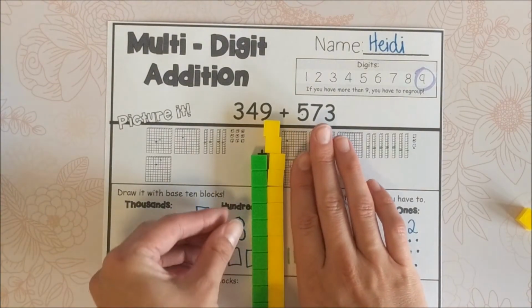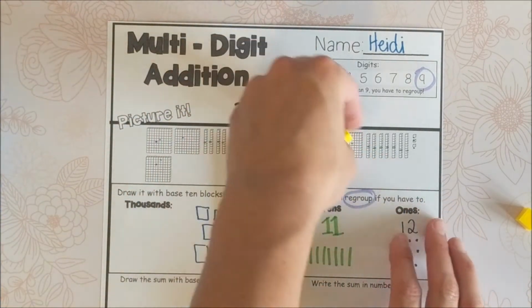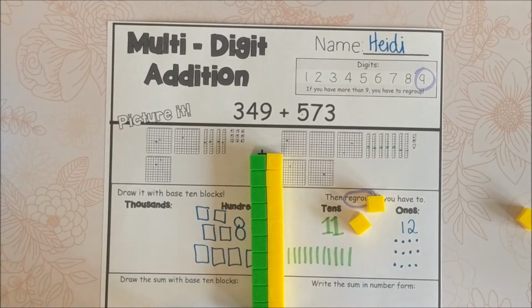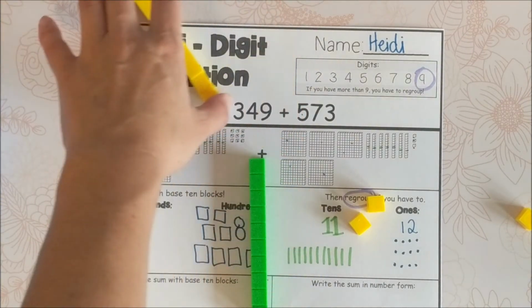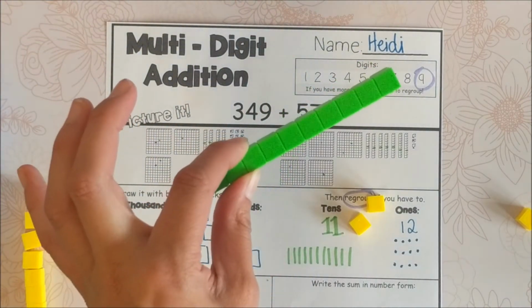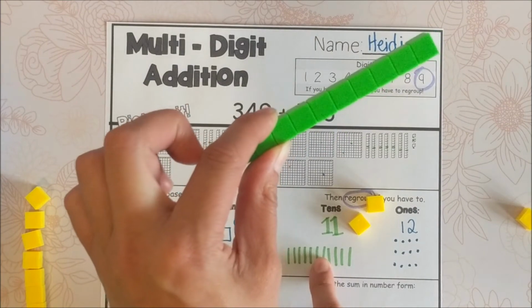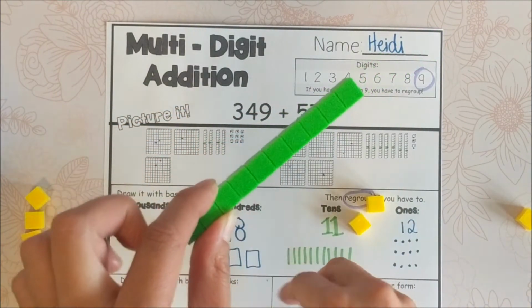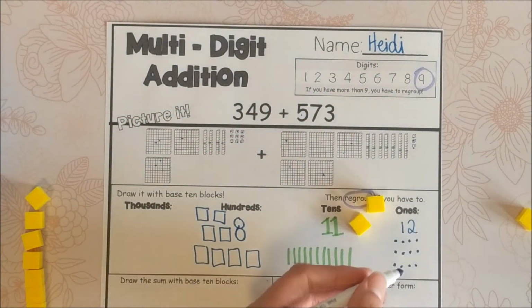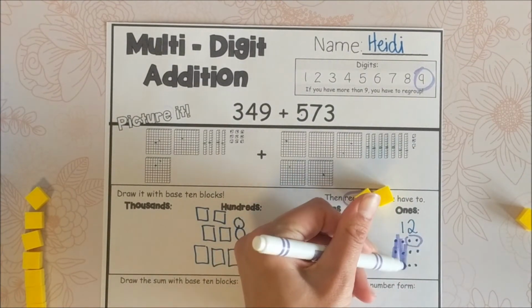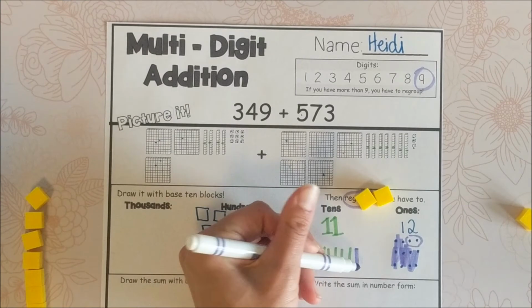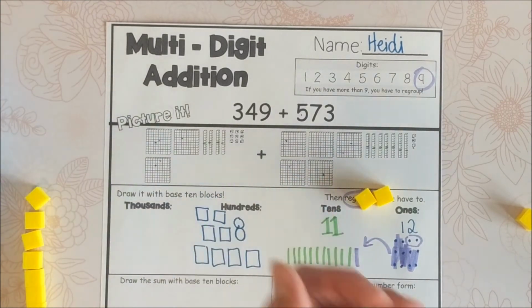So what we're going to do is take 10 of them, keep these guys, take these 10, you're going to upgrade them, whoop, and turn them into a 10. So they don't disappear, but they regroup and they become another 10, which means you have one more of these. You took 10 away from here and put them there. So cross off 10 of them, keep 2, because we had 12. Cross off 10, and now you have an extra 1 there.